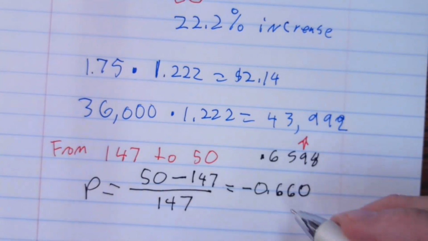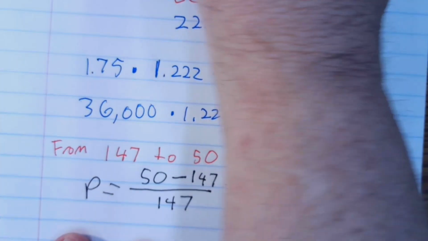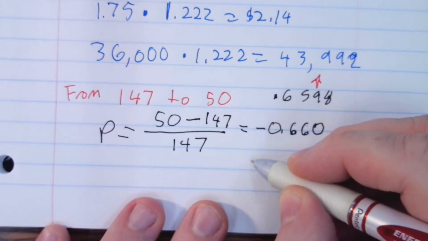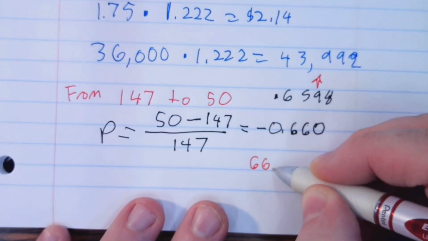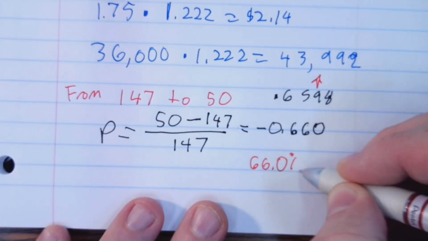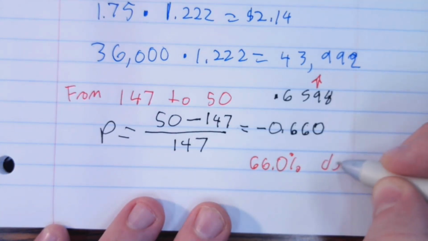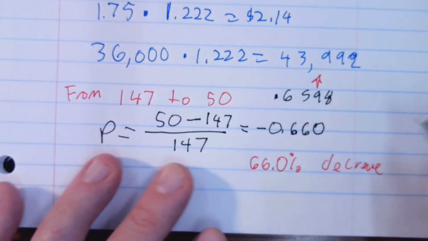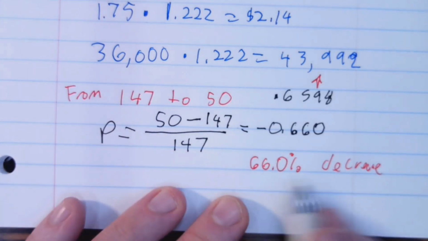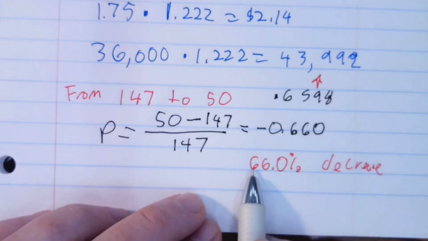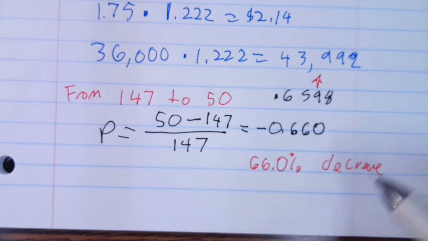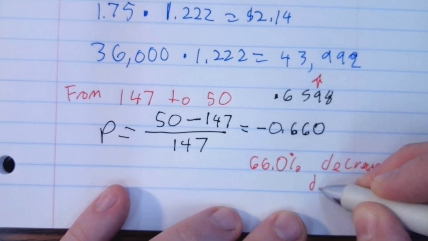All right, so I'm going to change this to percent because it doesn't make any sense to me right now. So this would be what? 66.0%? Increase or decrease? It's a decrease. Notice I dropped the negative. Why did I drop the negative? Because I write the word decrease instead of having the negative.